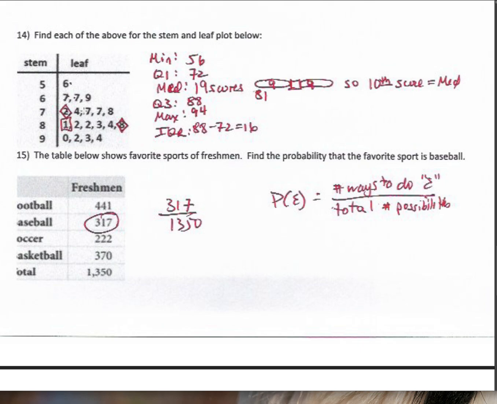Then I do the median of the lower half, the one in the middle there. There's 9 scores, so 4 below, 4 above. The 5th score in a diamond here is quartile 1, 72. And in the top, again, 4 below, 4 above, diamond around the 8. That's 88. That's quartile 3. And the interquartile range is 88 minus 72, which is 16.